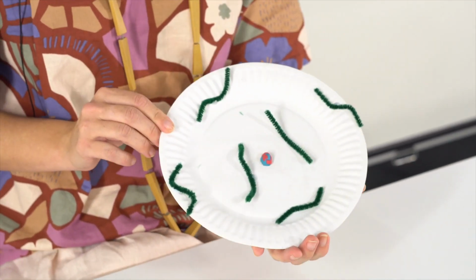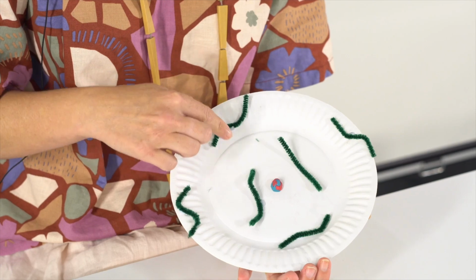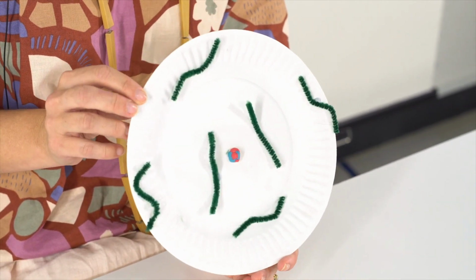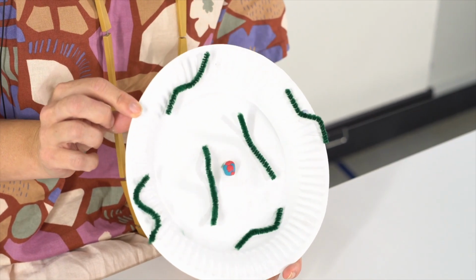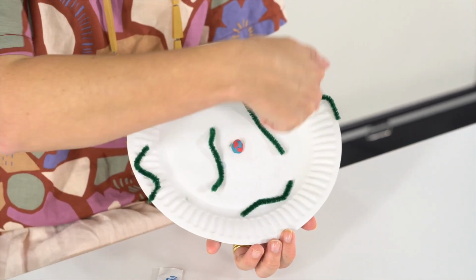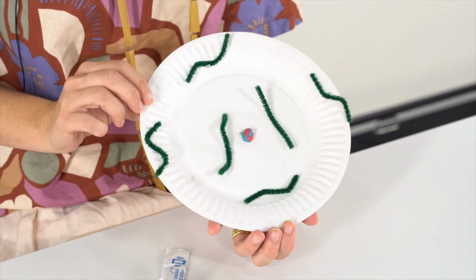Okay, how many electrons have I got? 1, 2, 3, 4, 5, 6. Perfect for a carbon atom. It's important that students understand that electrons don't actually move in circular orbits like in the pictures we sometimes see.